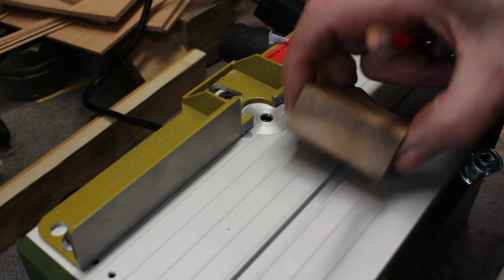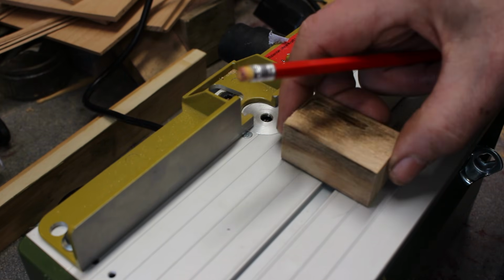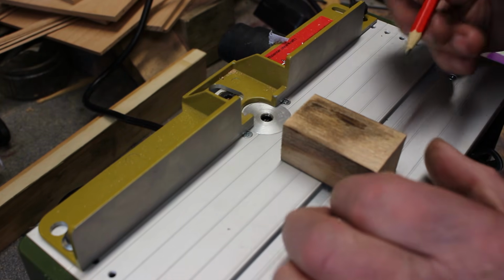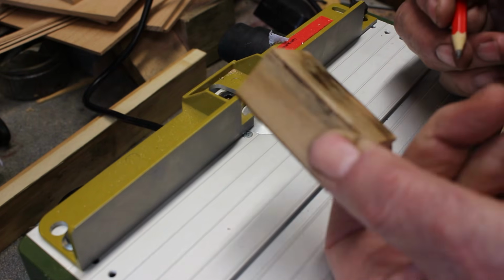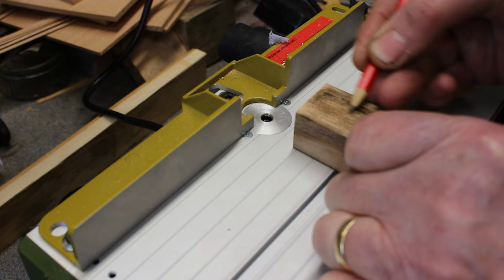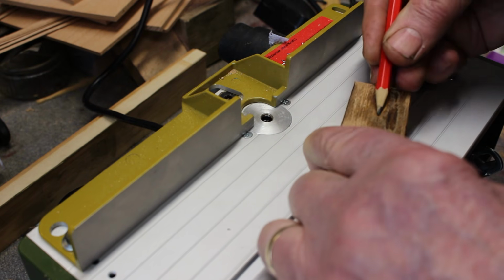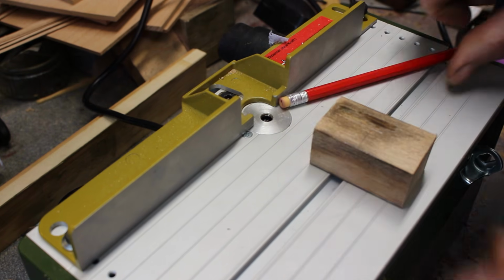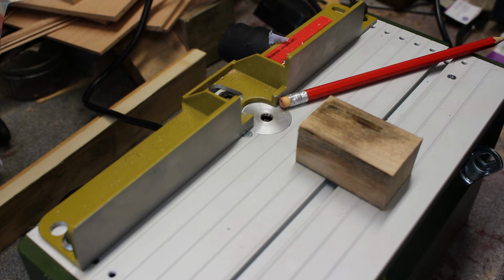So I've got a bit of hardwood. I think this is hardwood. I think it's beech actually, if that's hardwood. Anyway, I've got a block here, so I need to cut this into an L shape. So I'll just give it a mark. I'll just snip to the bandsaw and cut that out. Be back in a moment.